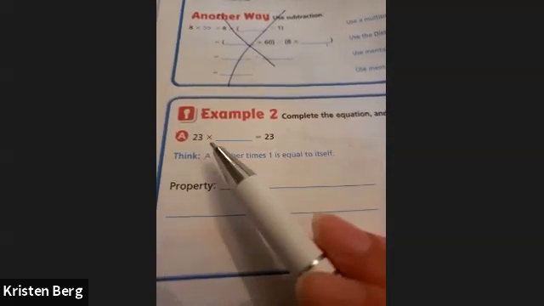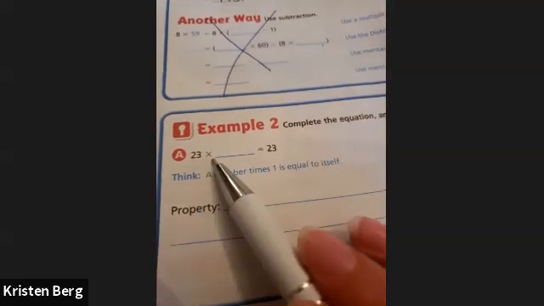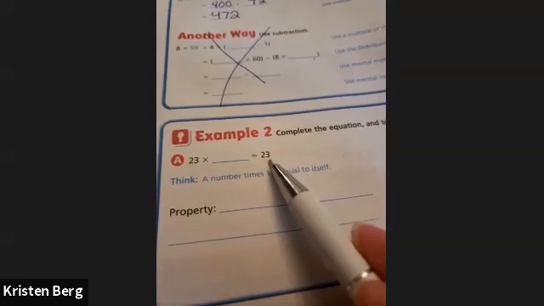The next one, they're saying, okay, 23 times what will still give you that 23? Remember, we're talking about multiplication. So what is going to multiply by 23 to keep it itself? You should have said, I should multiply it by 1. And what property is that? That is the identity property. So you could just write that. You can say of multiplication if you want. I would just, to go quick, say of times.